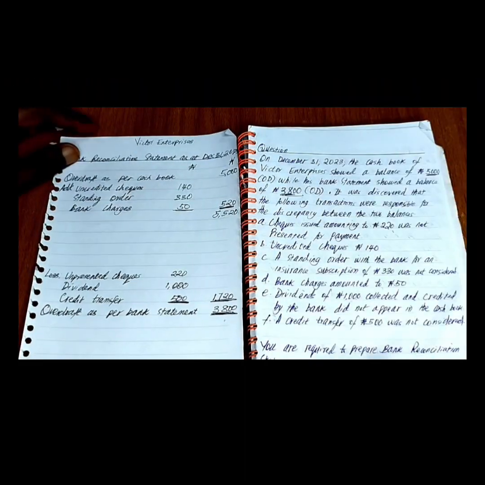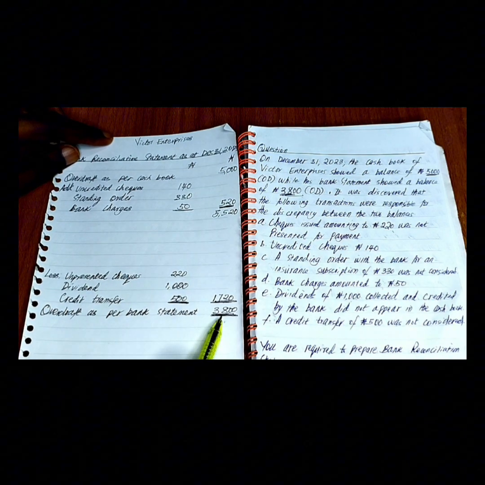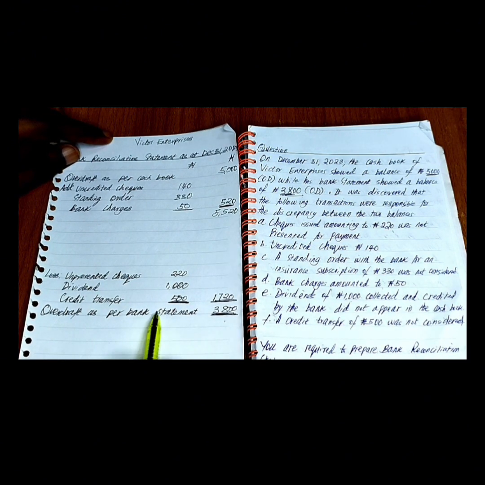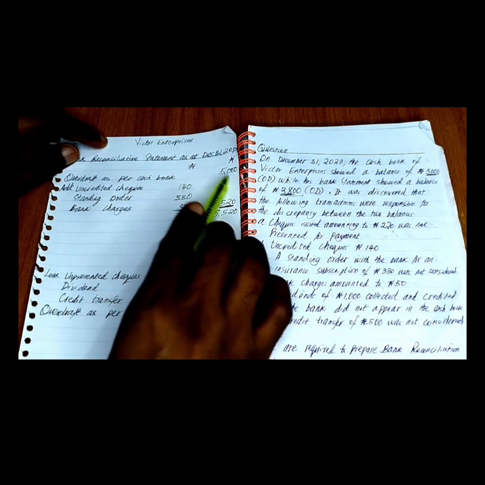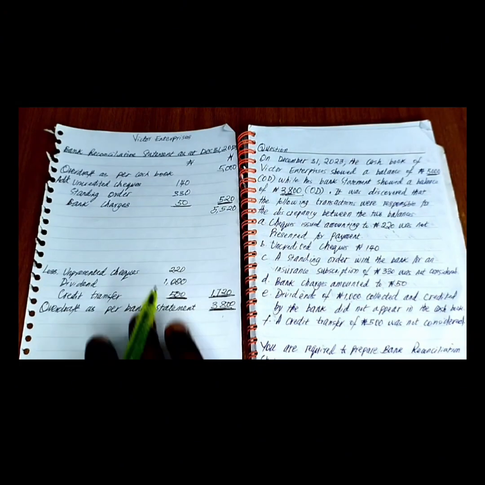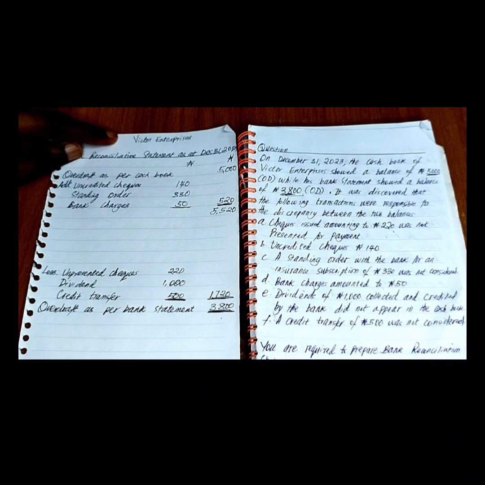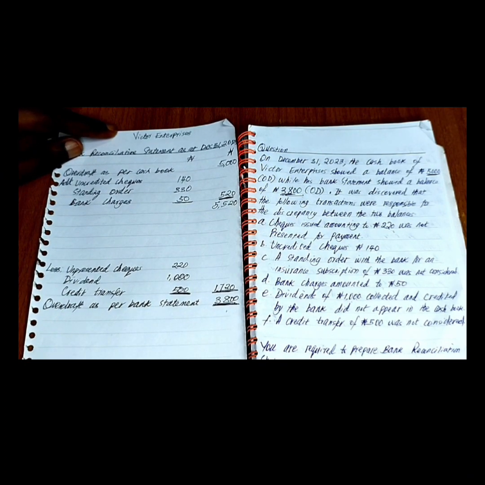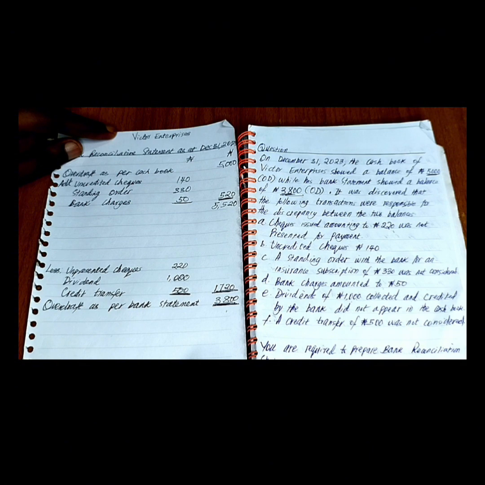Now, we could have also started with overdraft as per bank statement. If we had done that, we would have ended with overdraft as per cash book value. I would like you to try your hands on that and see whether you get it. And I trust that you get it.